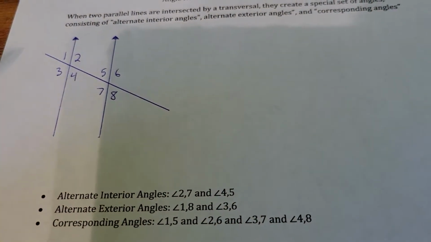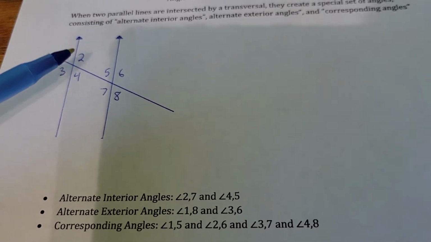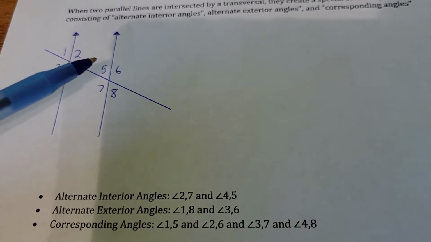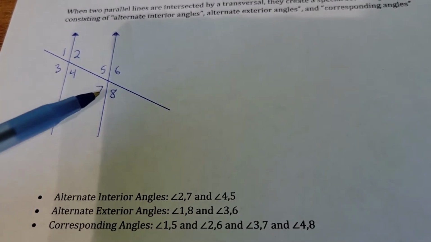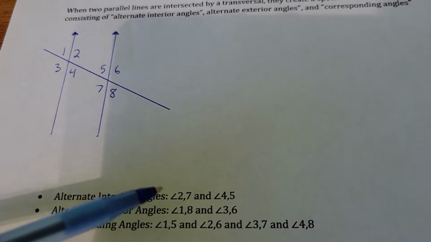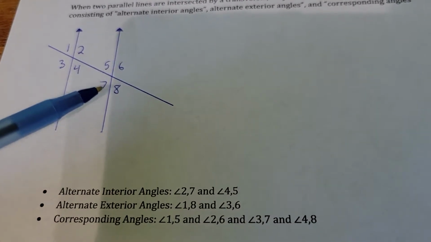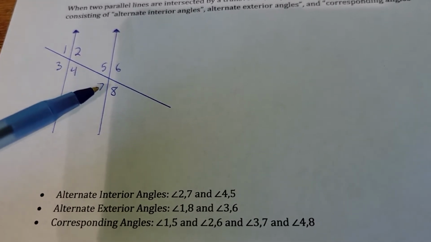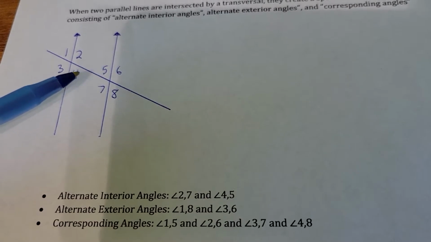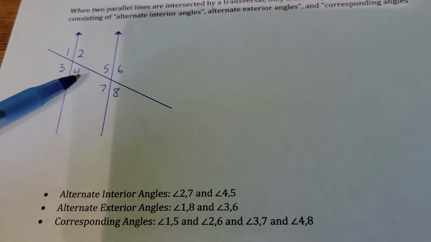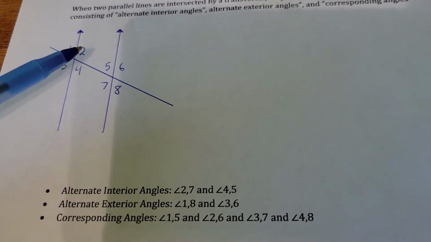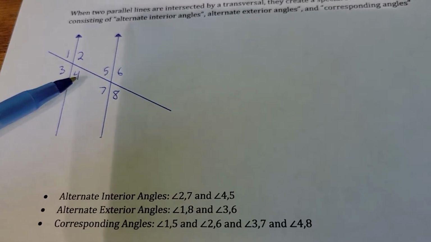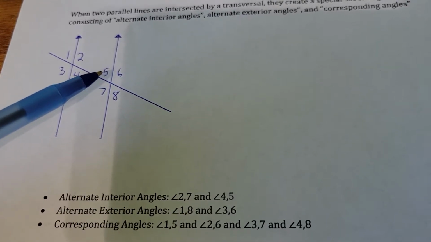Alternate interior angles are on the inside of the parallel lines. So you remember parallel lines have a little arrow on the top there indicating they're parallel. And inside of the parallel lines, those are our interior. Now, alternate interior angles would be 2 and 7. Those two angles are identical to each other. They're congruent. You can see it's an obtuse angle and an obtuse angle. 4 and 5 are also considered alternate interior angles. That's an acute angle. That's an acute angle. So 2 and 7 would be a pair of alternate interior angles. There's a second pair. 4 and 5 would be a pair of alternate interior angles as well.